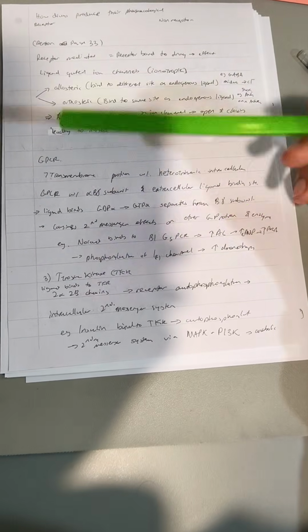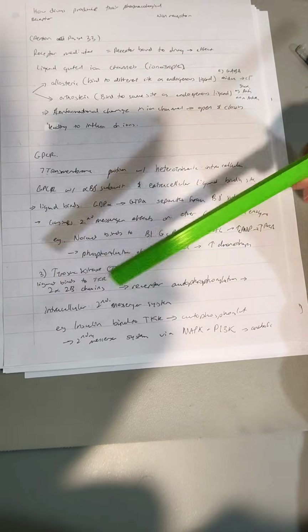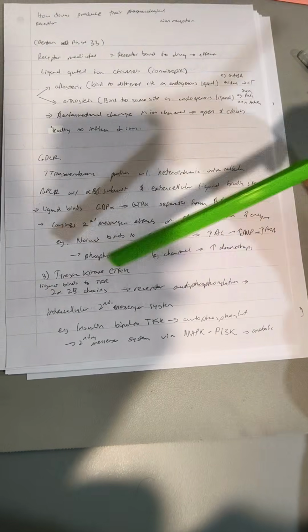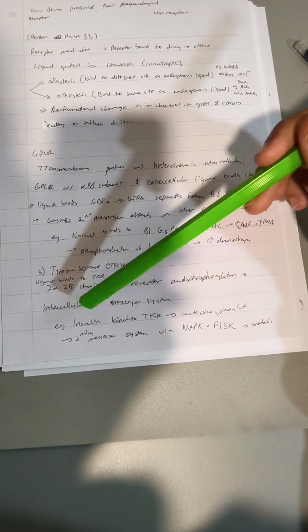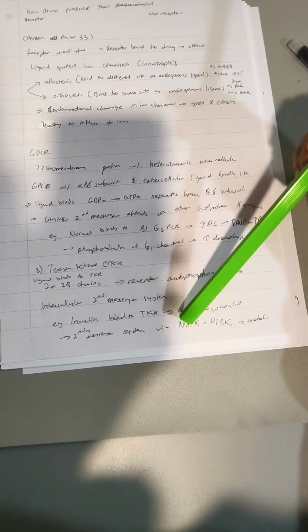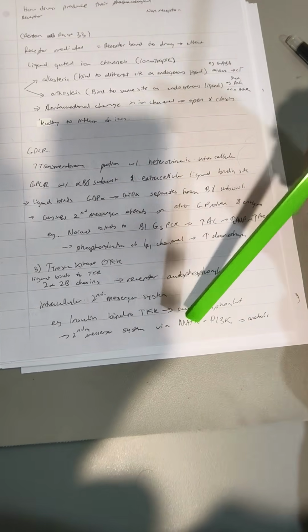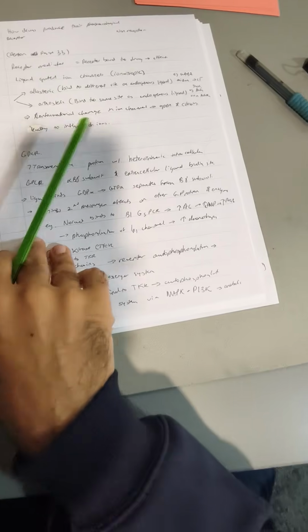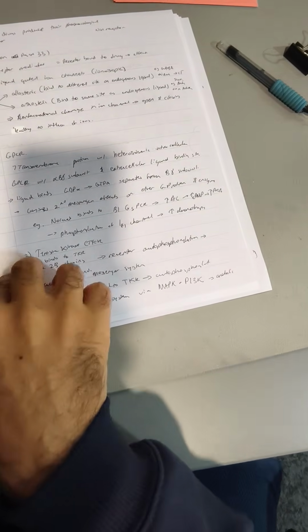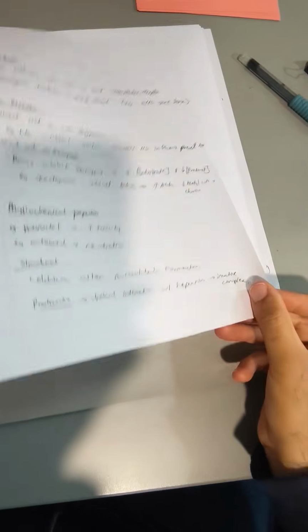So the ligand binds to the tyrosine kinase, 2 alpha 2 beta, and the receptor autophosphorylates. The intracellular second messenger, insulin receptor for example, binds to the autophosphorylated second messenger via the MAPK and the PI3K. And it has an anabolic effect.